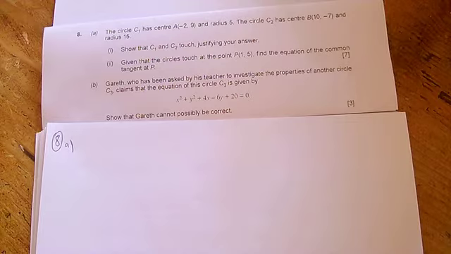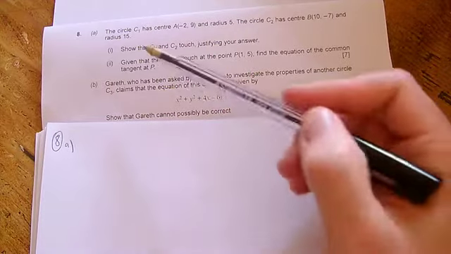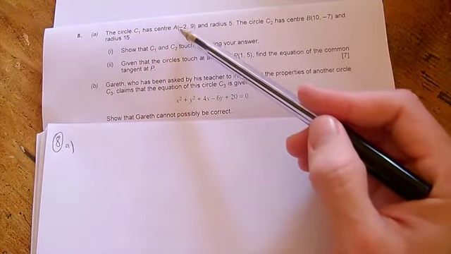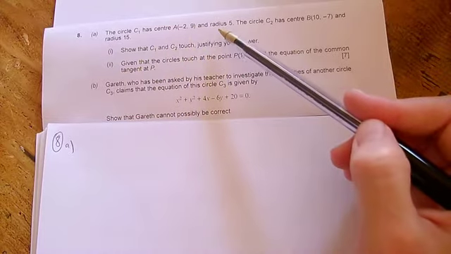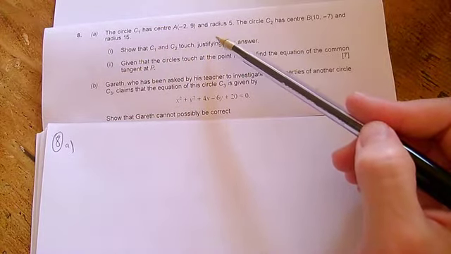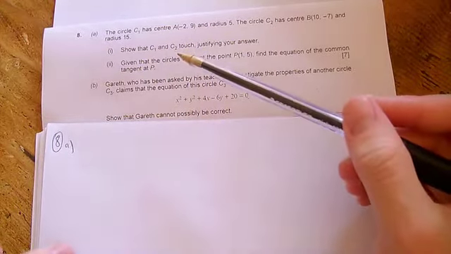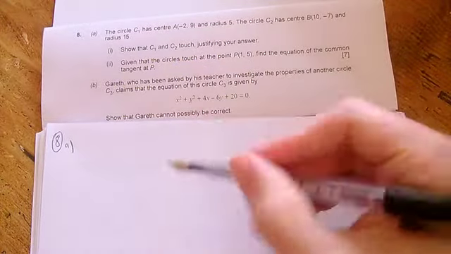Question 8, the first part was done really well, but I probably need to start it off rather than just trying to dive straight into it. It says, the circle C1 has the centre -2, 9 and radius 5. Now it's a good idea to just draw some sketch of what that looks like, okay? It doesn't have to be perfect, I don't even draw axes in when I do it.